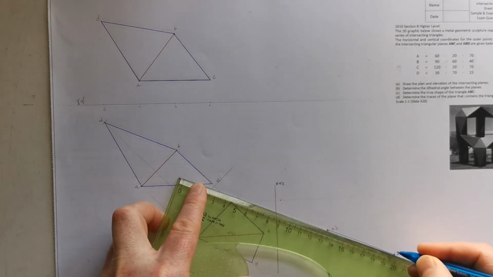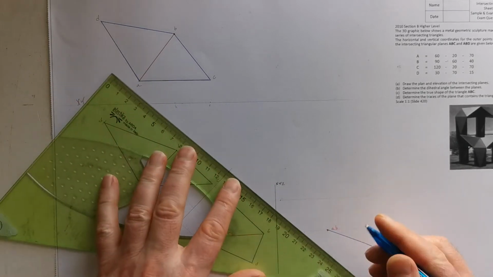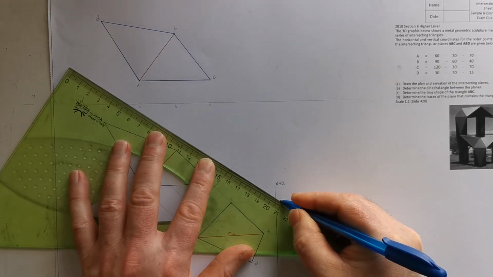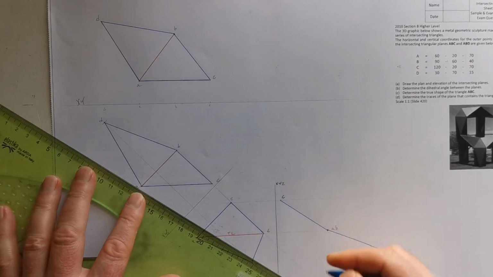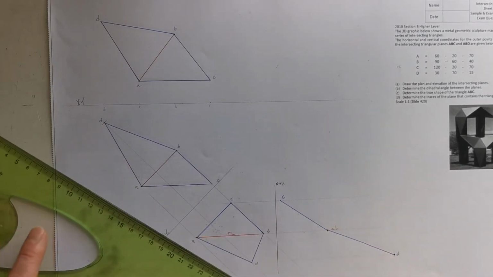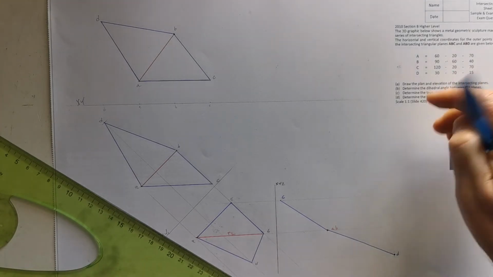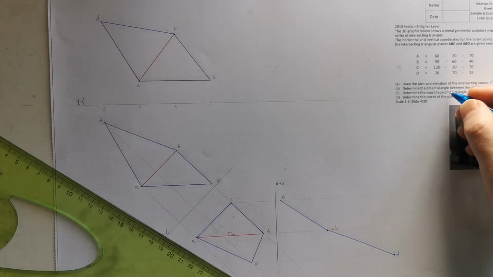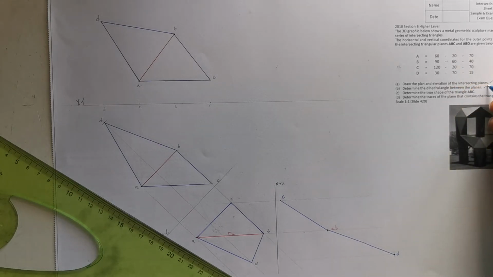That's an edge view of ABC, and that's an edge view of ABC. This is an edge view of ABD. So we now have A done with the elevation and plan. The dihedral angle is done.